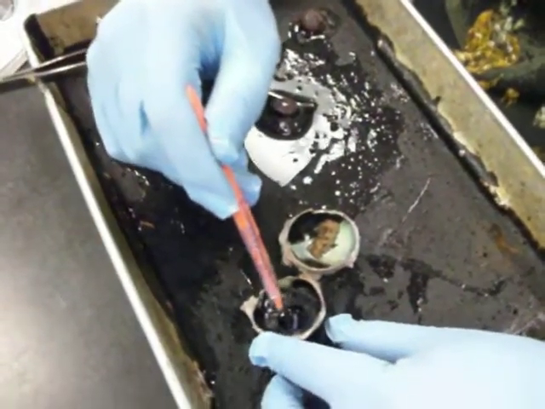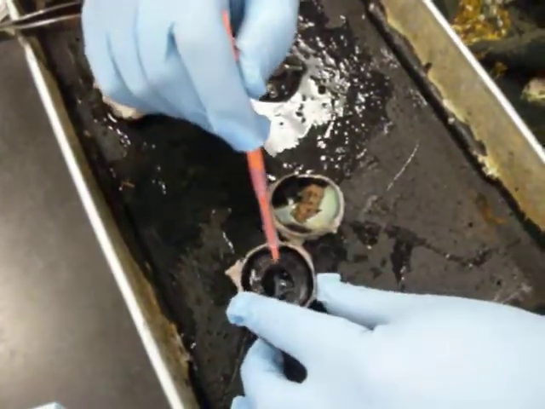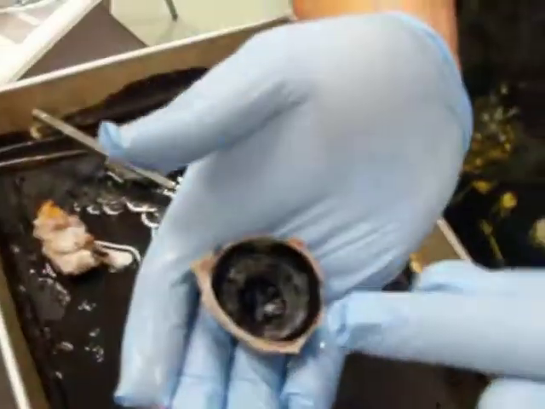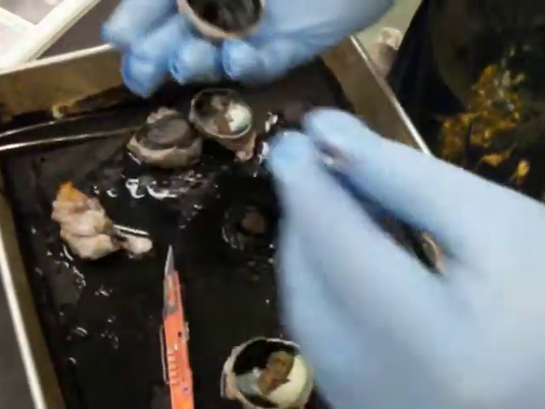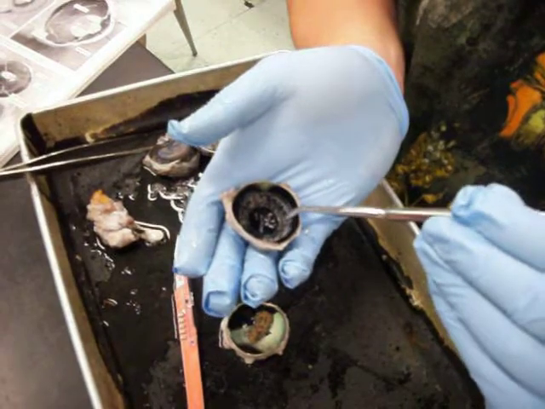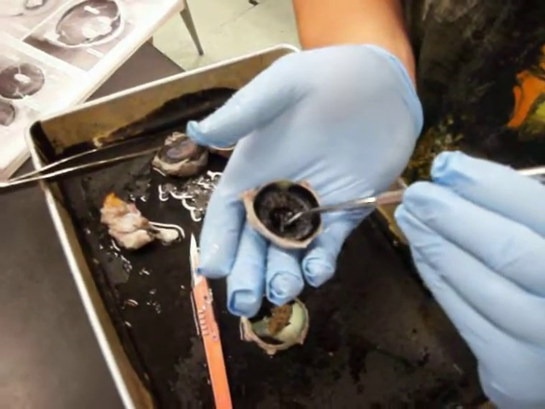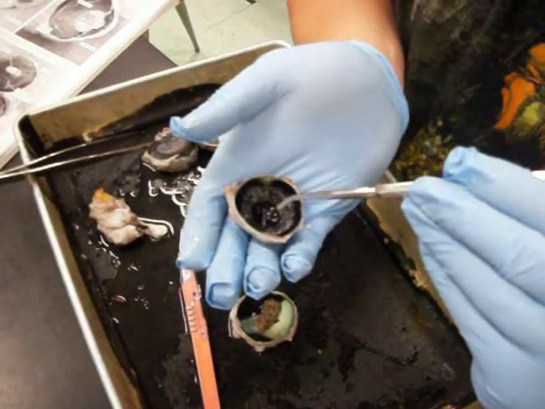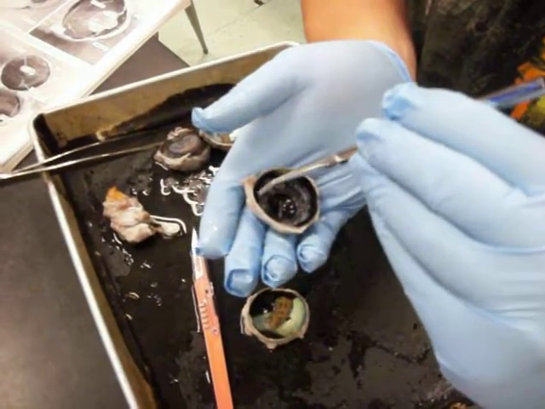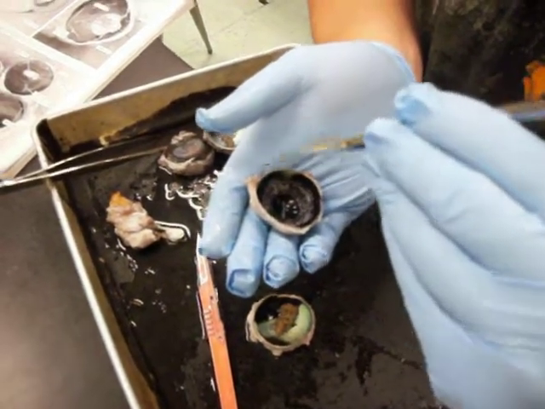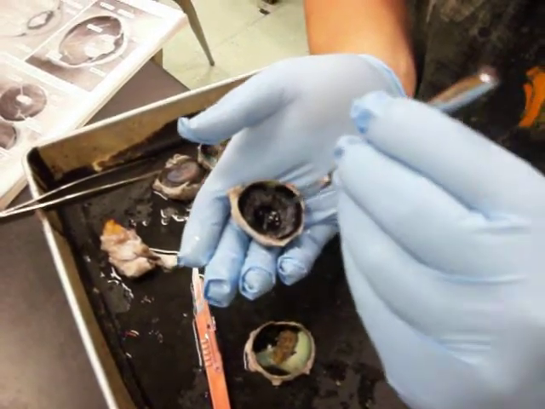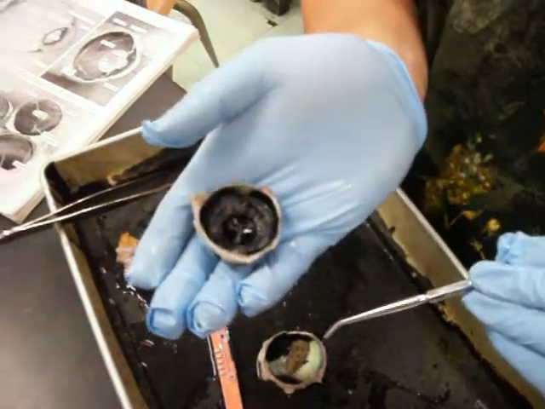This little part right here, the hole, if you can see that. That little part right there, the hole, that is the pupil. And then this little black flap that surrounds the pupil is the iris. And then this mushroom type area that goes around the iris, we call that the ciliary body.